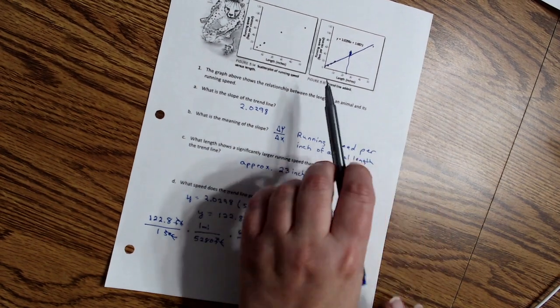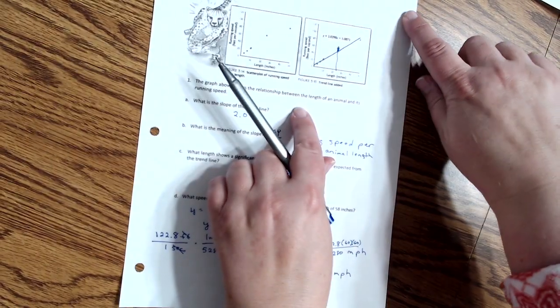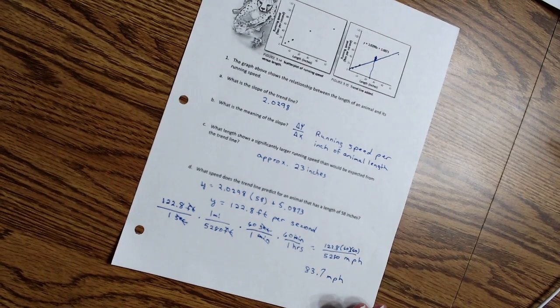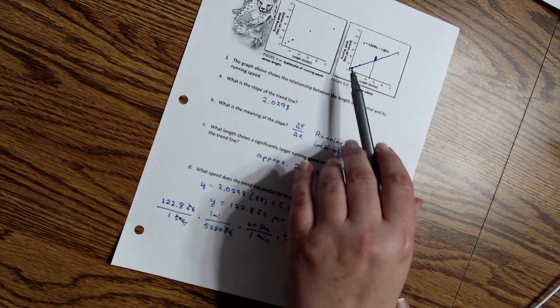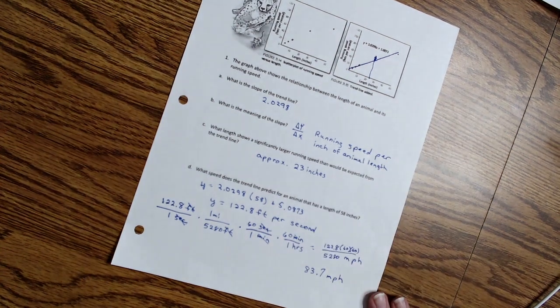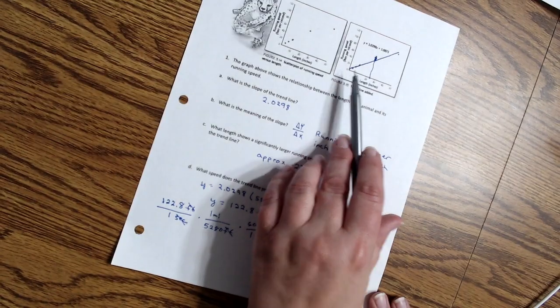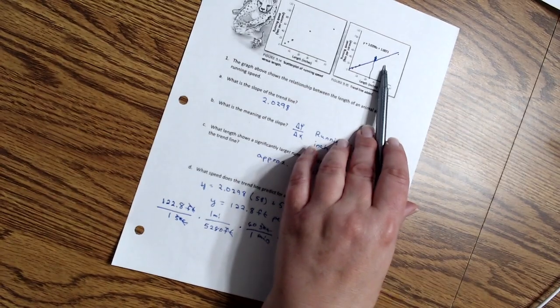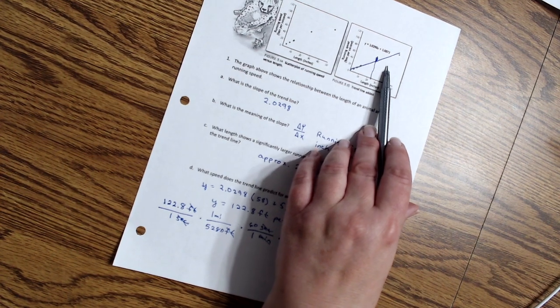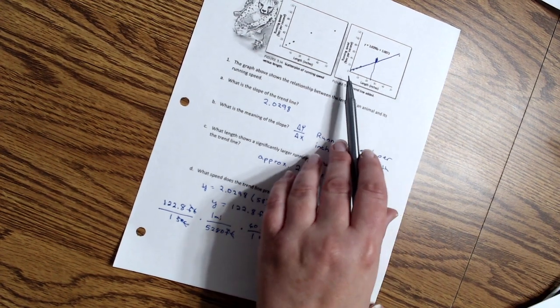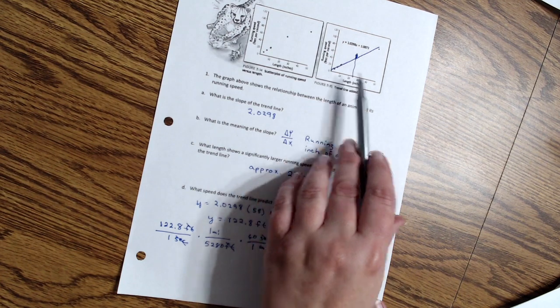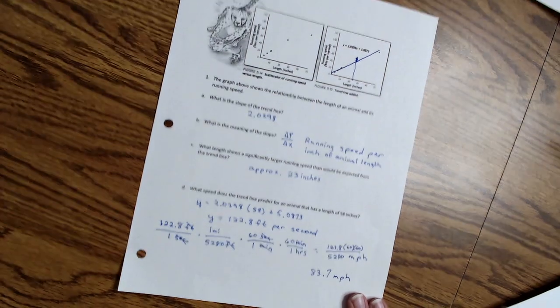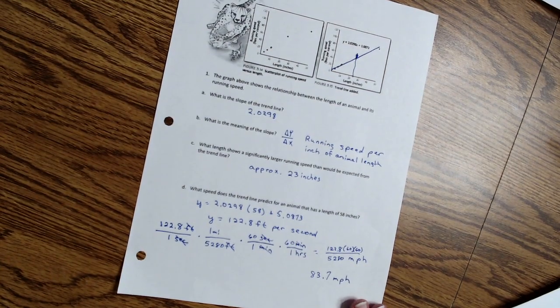At some point, this line doesn't hold true for all data. So they just want you to be aware that sometimes you really have to think about your restrictions and what's going on. And you might just have to state that this linear function only fits an animal between 0 and 50 inches. And then after that, it's no good. So just keep that in mind.